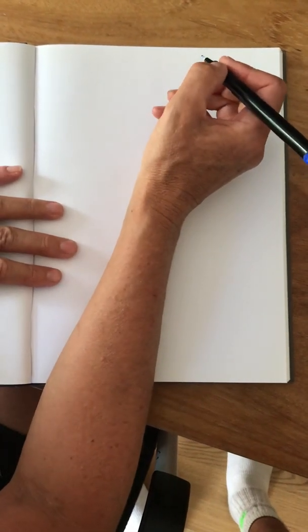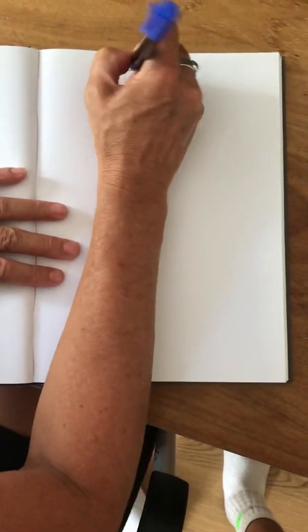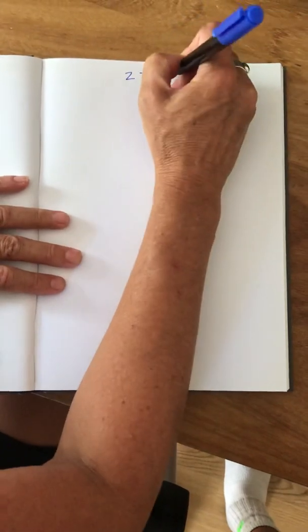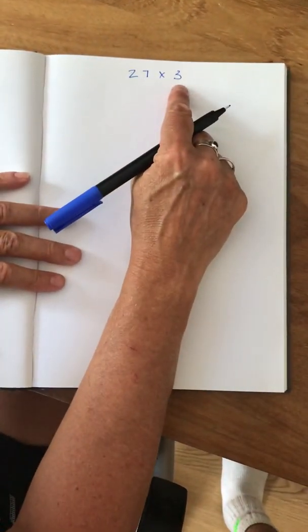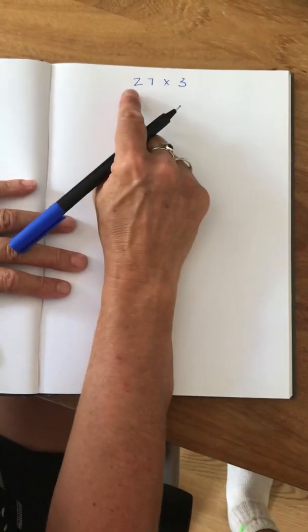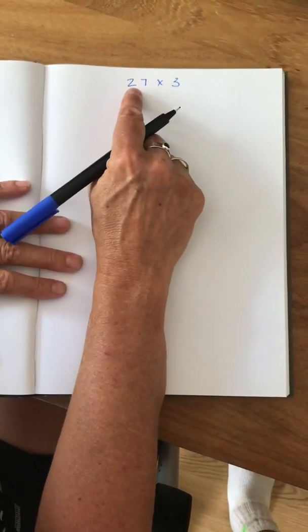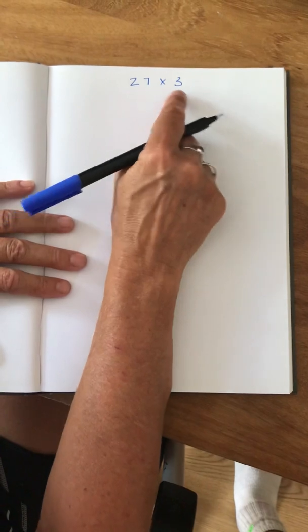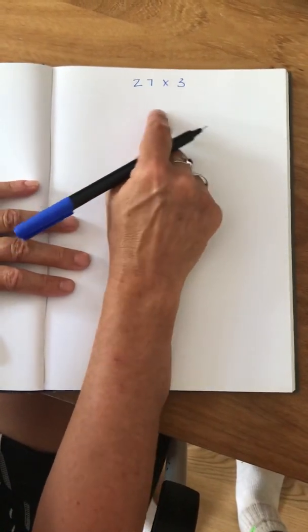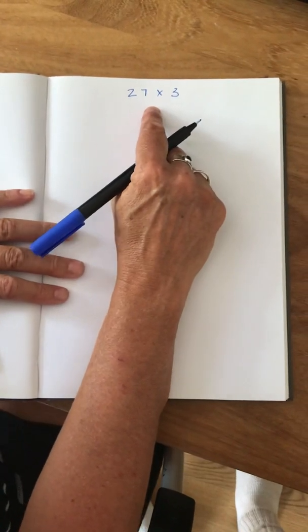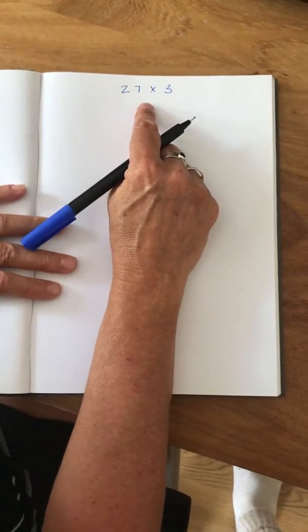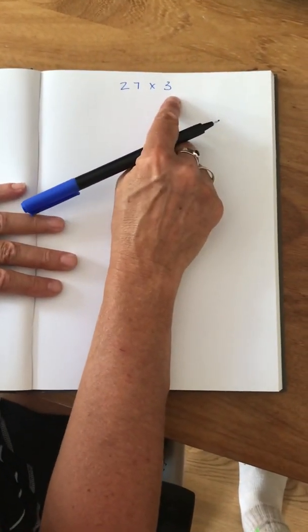So we're looking at multiplication strategies, and the calculation is 27 multiplied by 3. You could use the grid method to solve this equation, which would involve partitioning 27 into 20 and 7 and then distributing the 3 across the 20 and the 7, as you'll see in one of our other videos. But for this strategy, we're going to explore equivalence in multiplication.